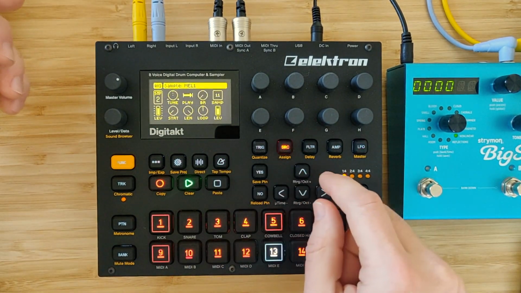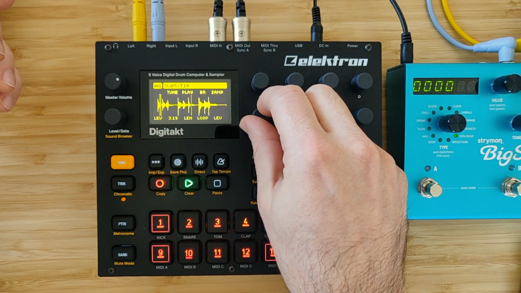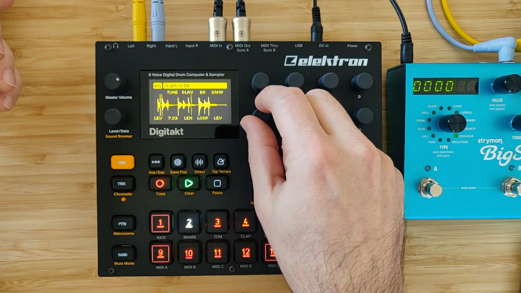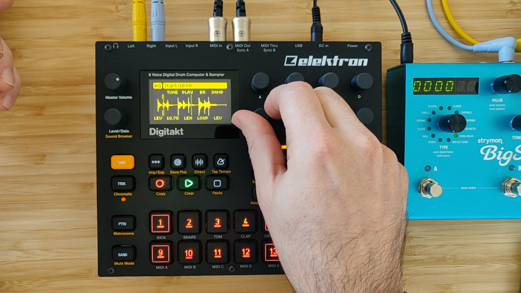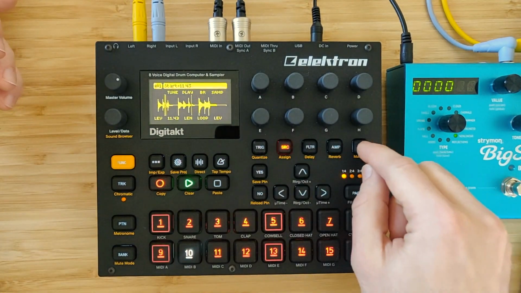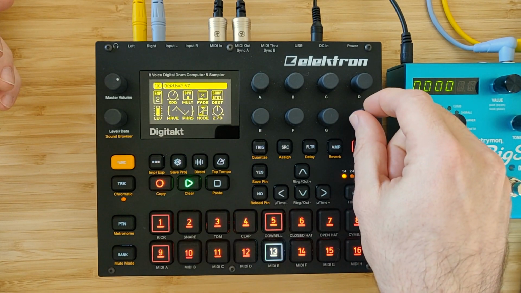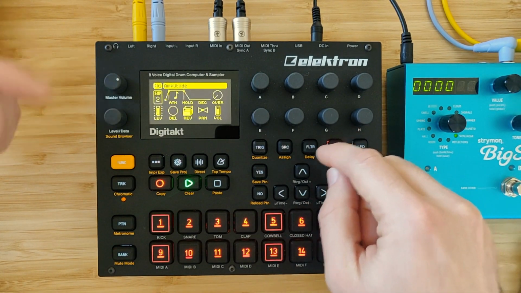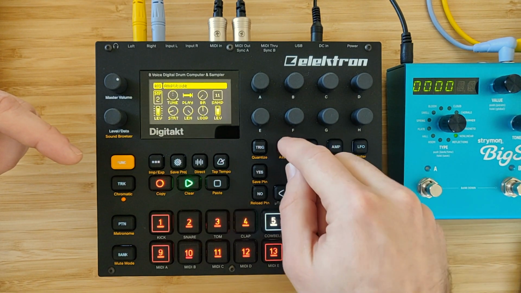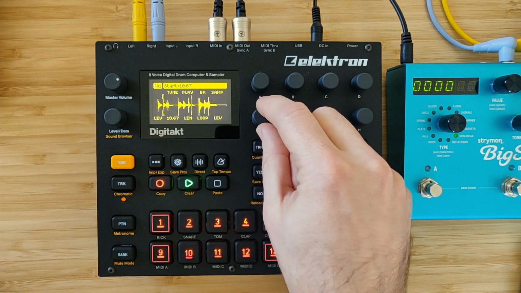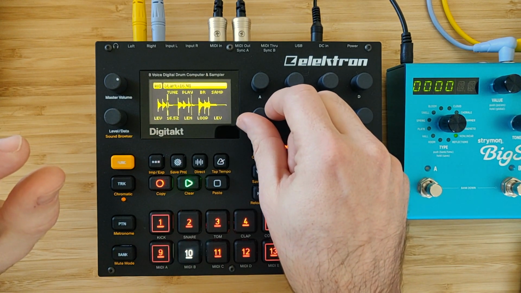So when this one plays and you move it, it basically, for every trigger, there's always a different starting point. You see? Just a tiny bit.